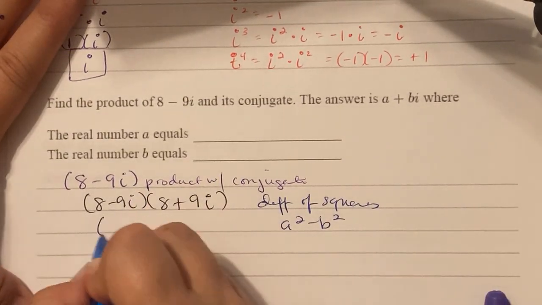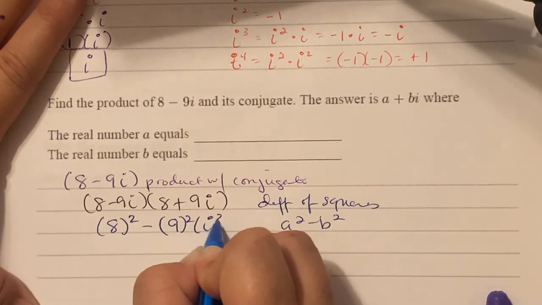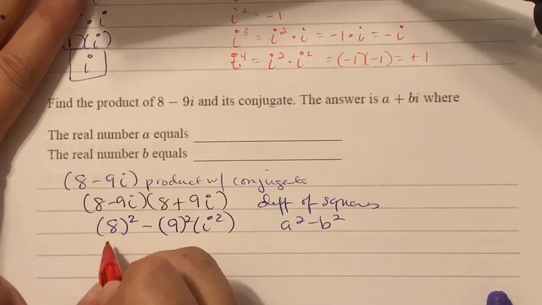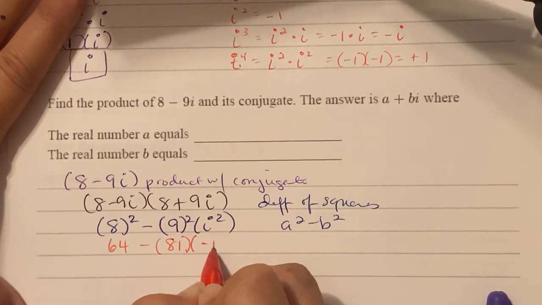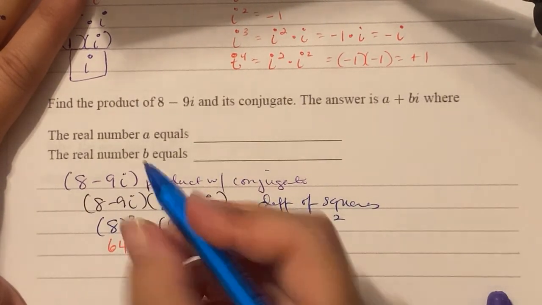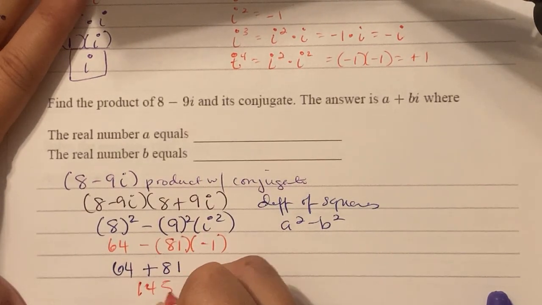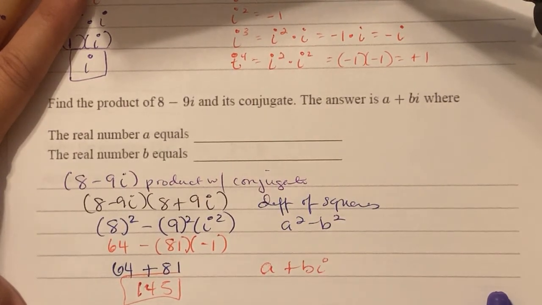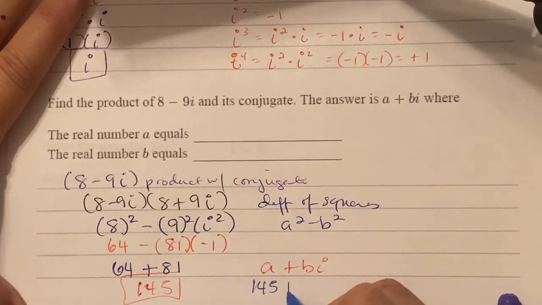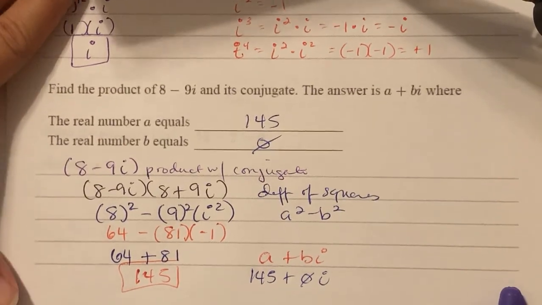Our a value is 8, our b value is 9i, so I'm going to do 9 squared and i squared individually. 8 squared is 64, 9 squared is 81, i squared is negative 1. So we still have 64. Negative times the negative makes it positive 81. And we're adding 64 and 81, and we get 145. If they want the answer in the form of a plus bi, the a value is 145. 0 is the b value because it does not exist.